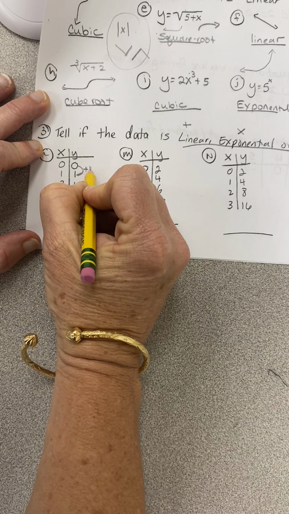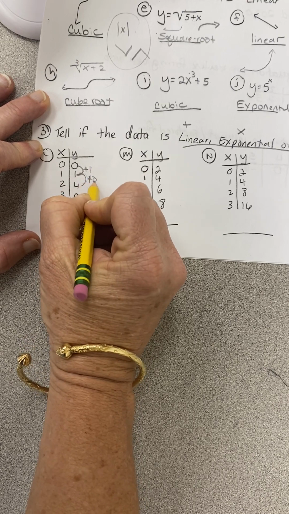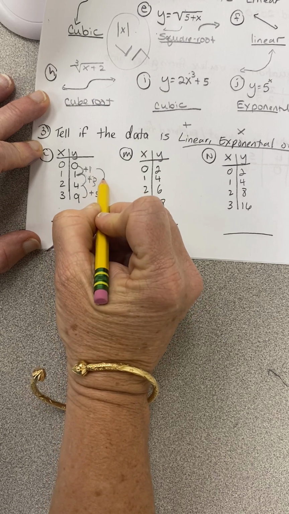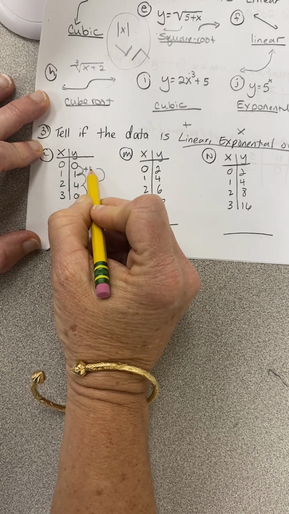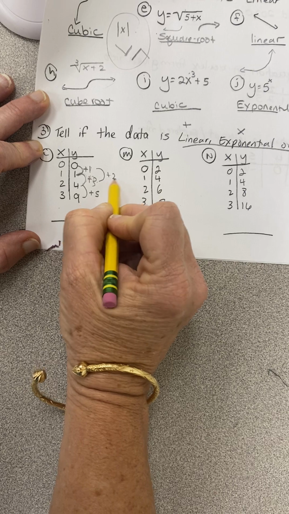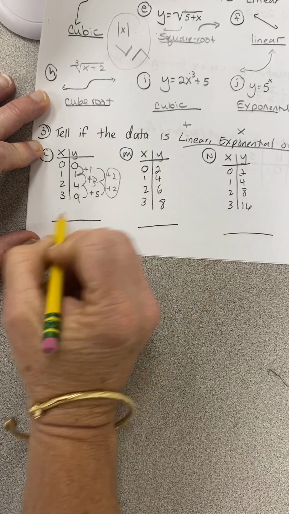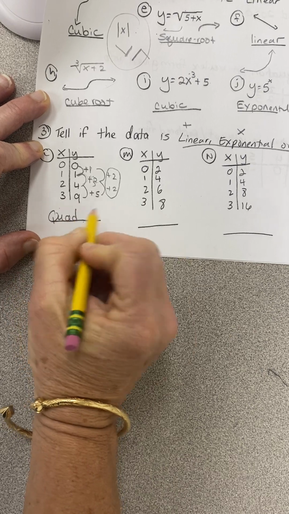All right, so we add 1. Here we add 3. Here we add 5. Then you go here. The second difference has to be the same. To get from 1 to 3, we added 2. To get from 3 to 5, we added 2. Because that is the same, now we know that that is quadratic.